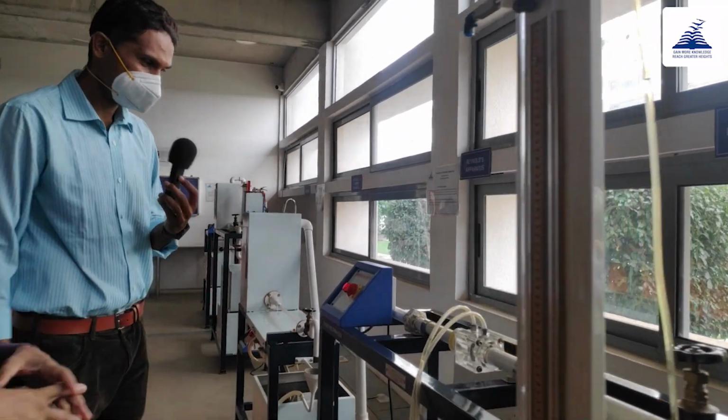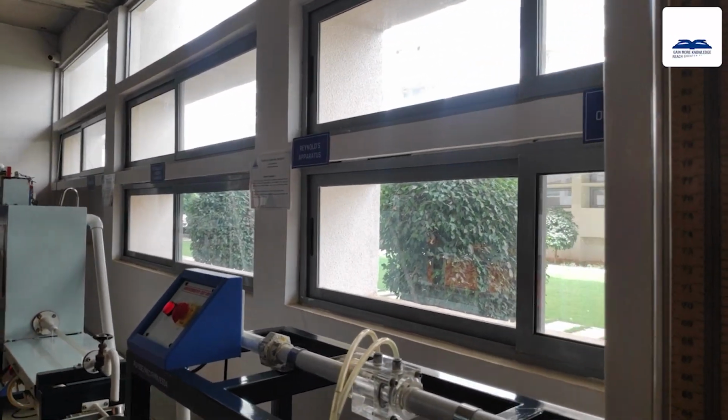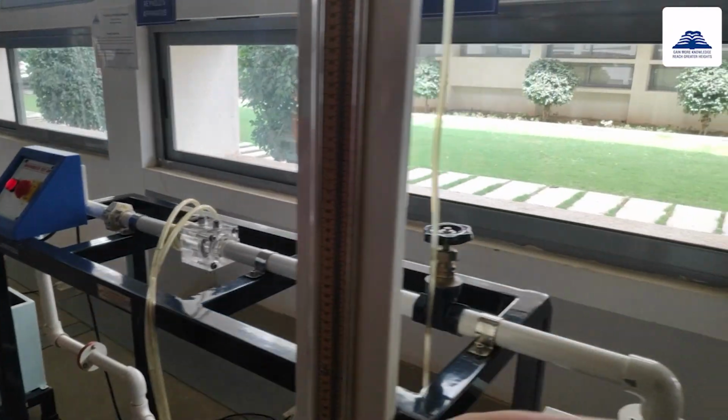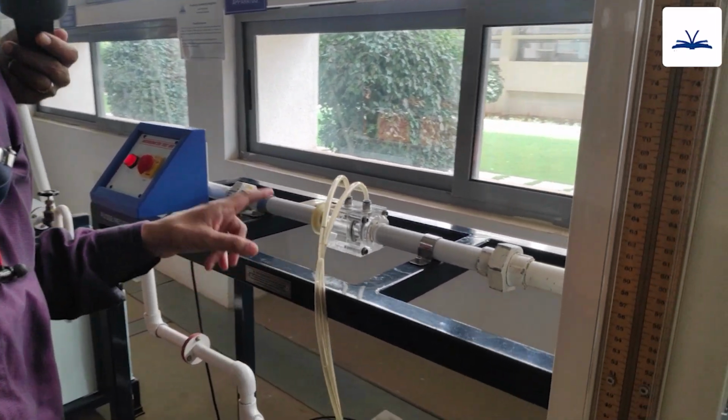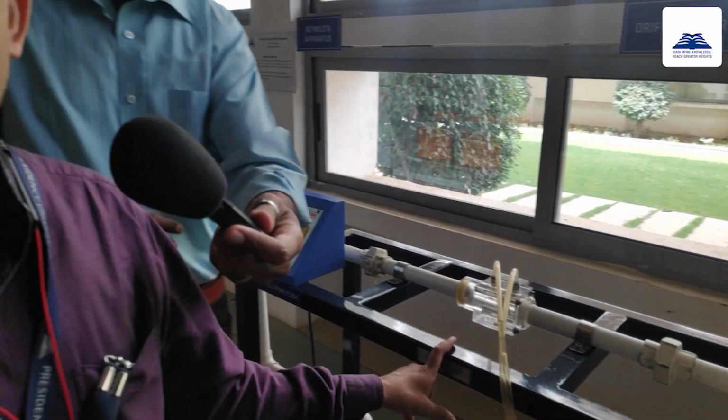So what is this now? This is the orifice meter. Again, we have three flow measuring devices: orifice, venturi, and rotameter. These all three we use based on application. This one we generally use for air flow measurement. We have another lab like IC engine or heat transfer where we use this orifice meter to measure the air flow rate.